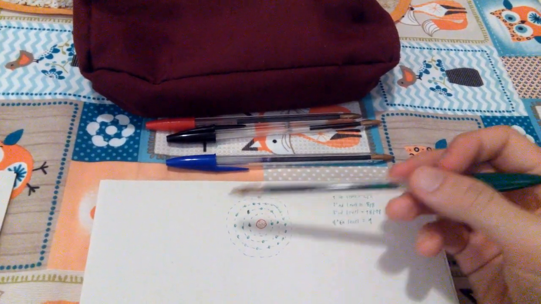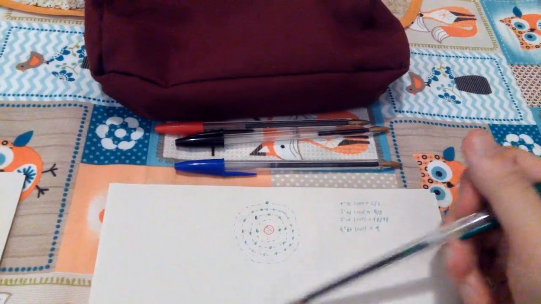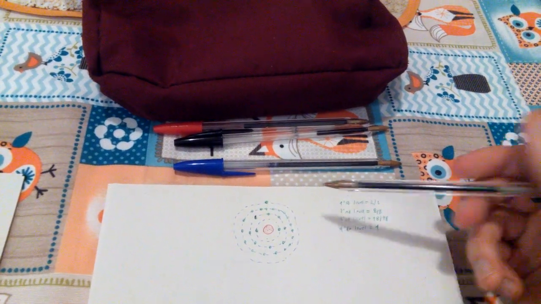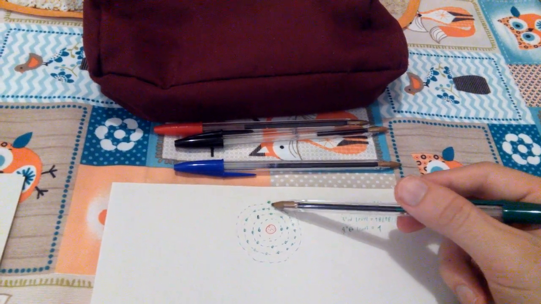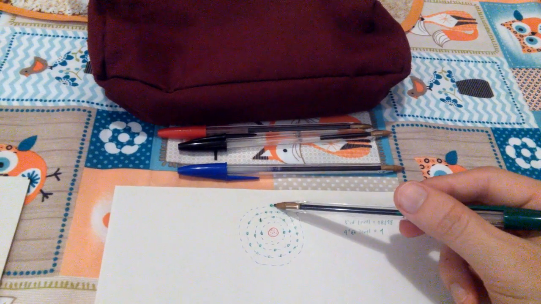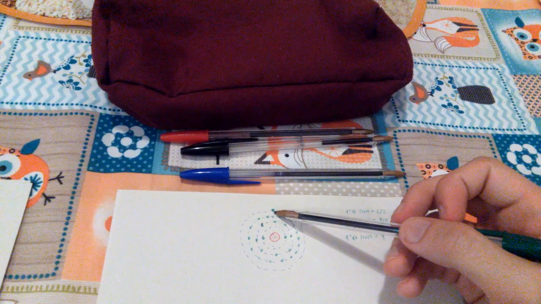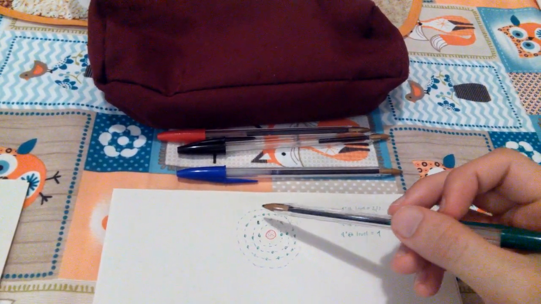Now, each and every element is trying to complete its electronic level. So copper doesn't really like this little electron here, so it's easy for this electron to move. If you bring it close to another element, the electron is going to move.